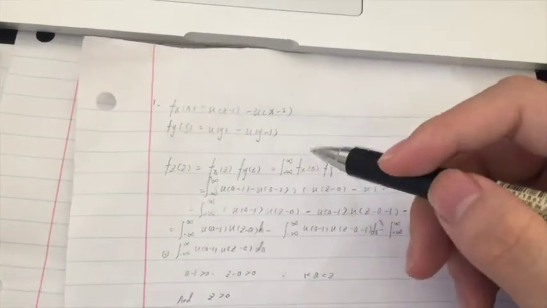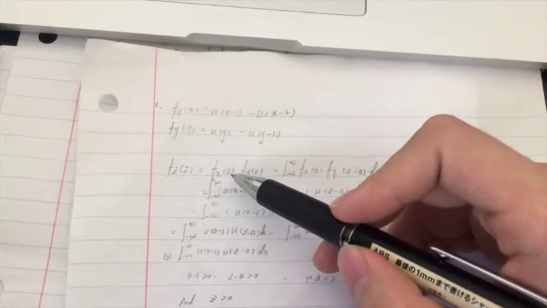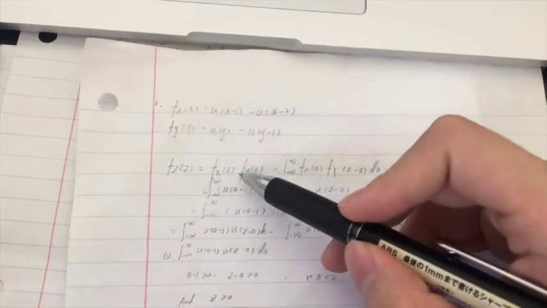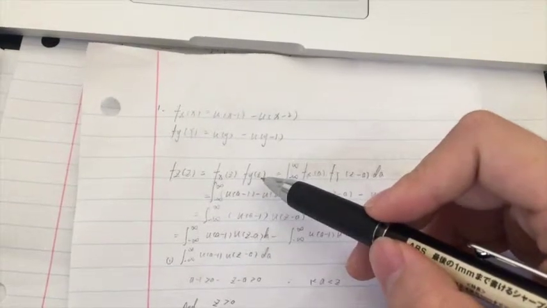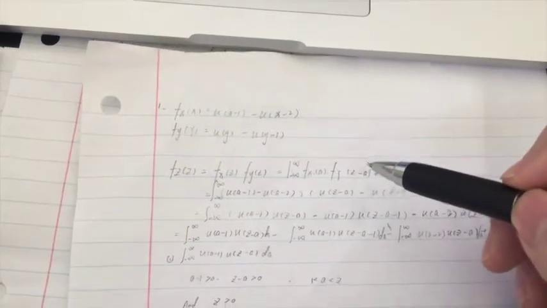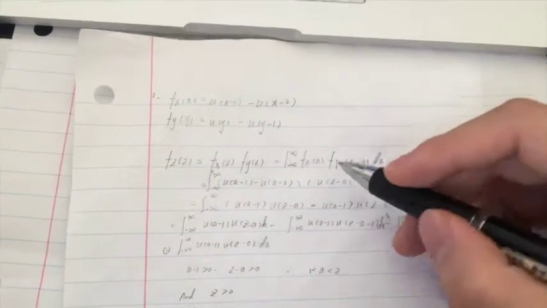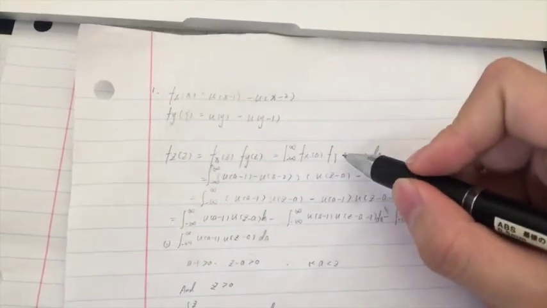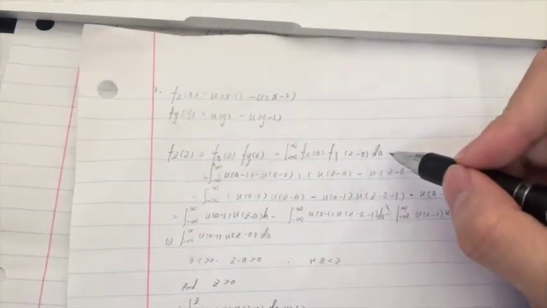So we all know that f_Z(z) equals f_X multiplied by f_Y of z, which equals the integral of f_X(a) multiply f_Y(z minus a) da.